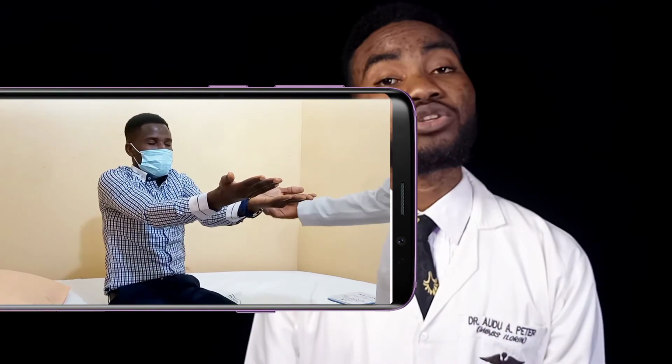The next test will be the pronator drift test. Ask the patient to supinate, to hold their hands in front of them with their palms facing upwards, and ask them to close their eyes subsequently. Patients with cerebellar lesions will pronate and drift. That is what is called the pronator drift test.